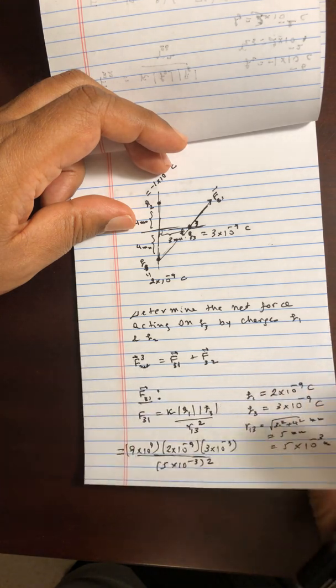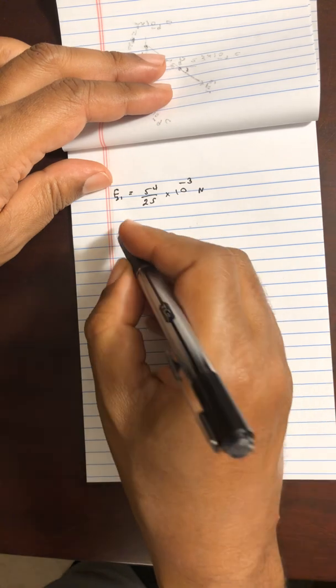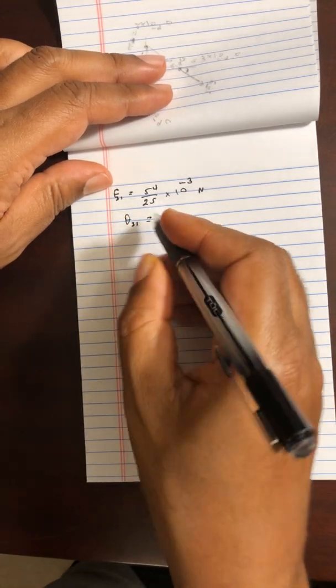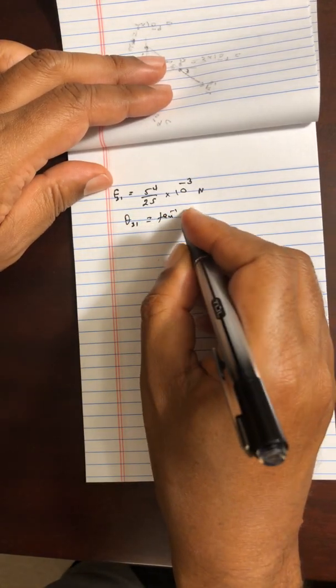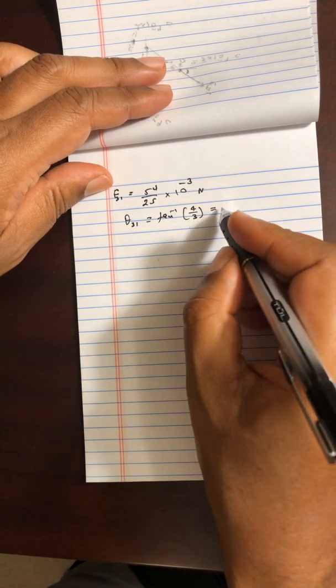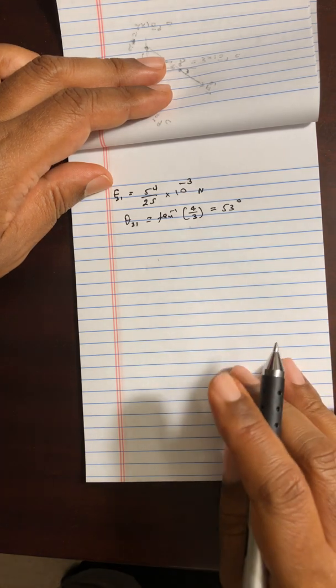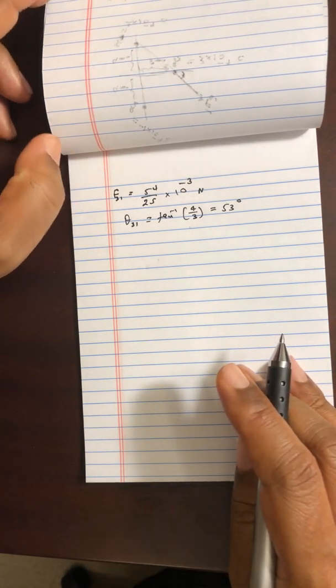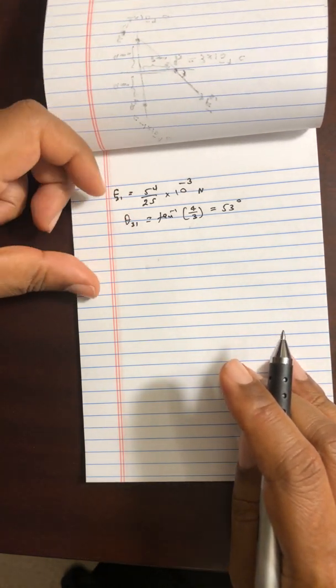I get tan inverse of 4 over 3. So the direction, that is theta 3,1, is tan inverse of 4 over 3, which is 53 degrees. Okay, so we have the magnitude and the direction for F1.